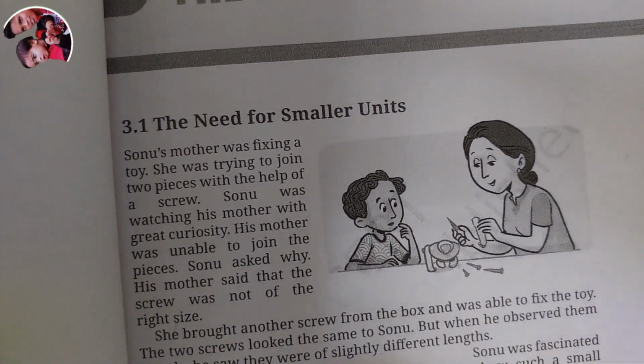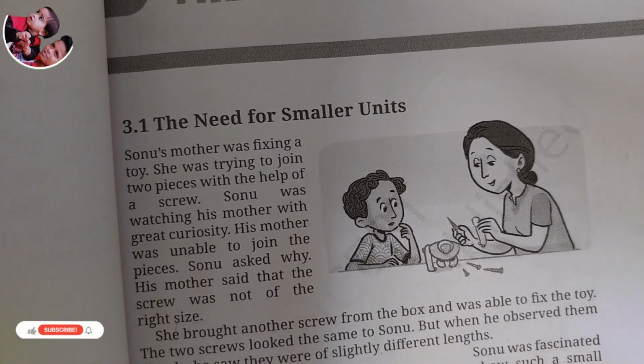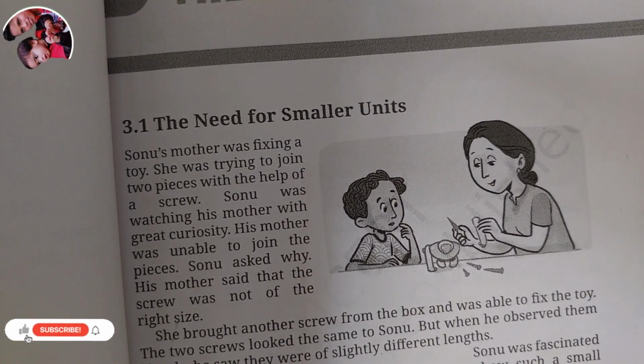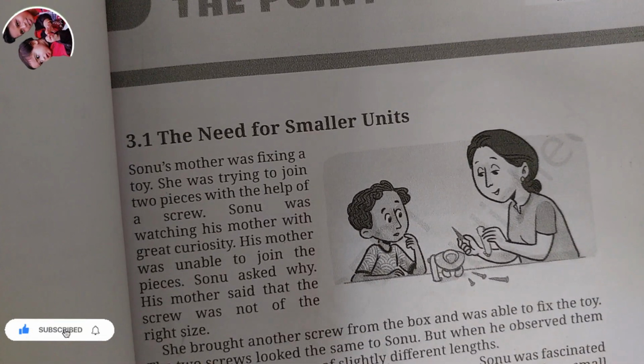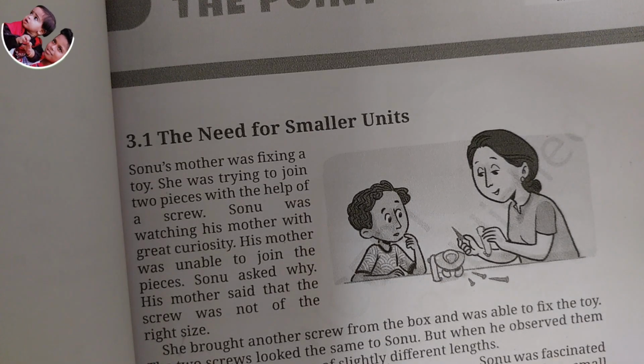So this lesson starts with a small story. Just look into this. Actually, it shows the need for smaller units. Here, Sonu watched his mother try to fix his favorite toy car with a small screw that was not the right size. His mother found another screw that worked perfectly, though it looked almost exactly the same. So, looking closely, what did Sonu realize? Sonu realized one screw was just a tiny bit longer than the other.